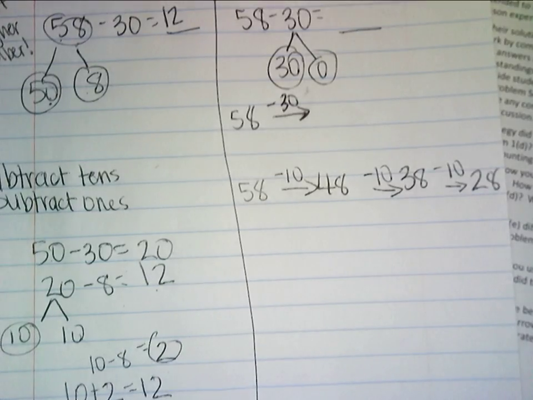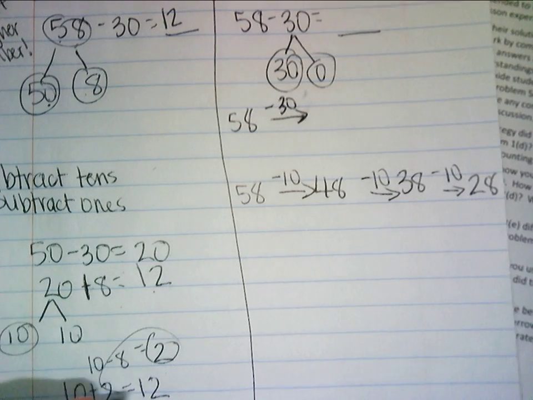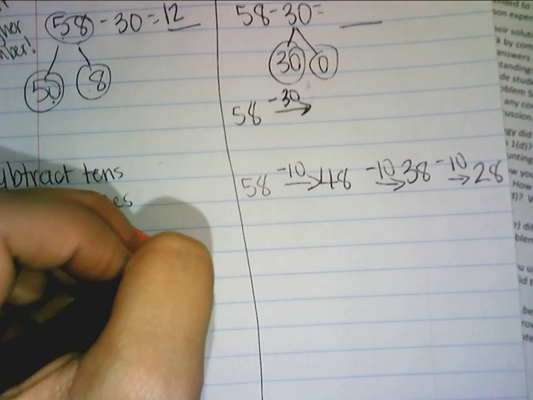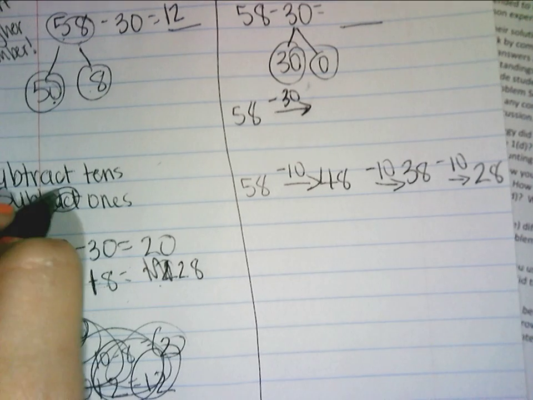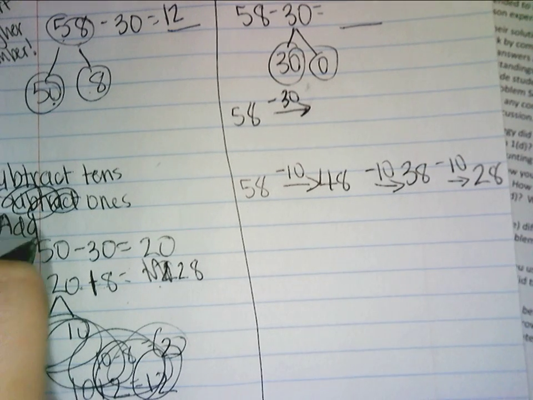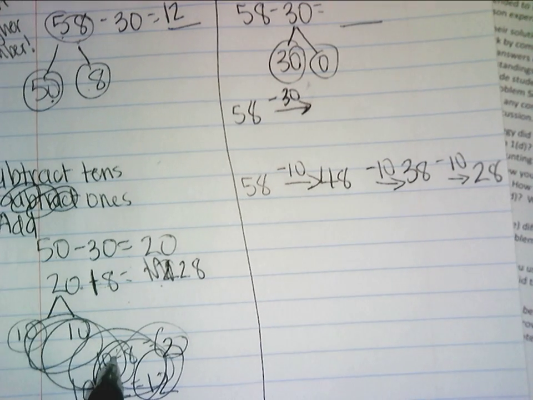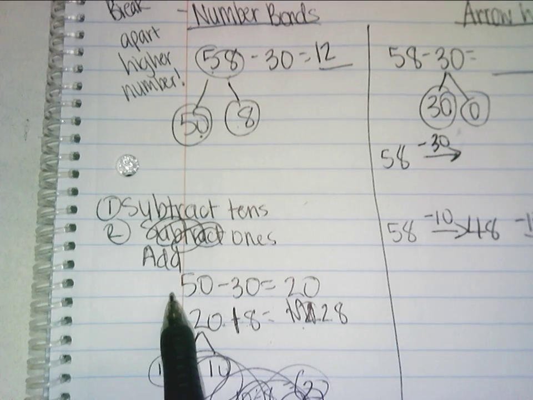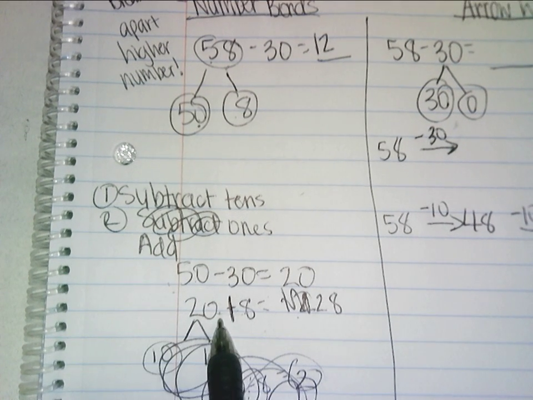Oh, I'm sorry. You're supposed to add that. 20 plus 8. That's the confusing part. So you don't subtract the 1s, you add the 1s. This is why I don't like to use number bonds, because it's a little bit confusing. Okay, let me show you again. I'm sorry. I got confused.